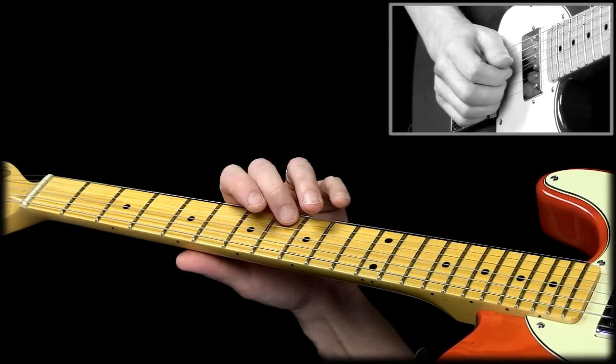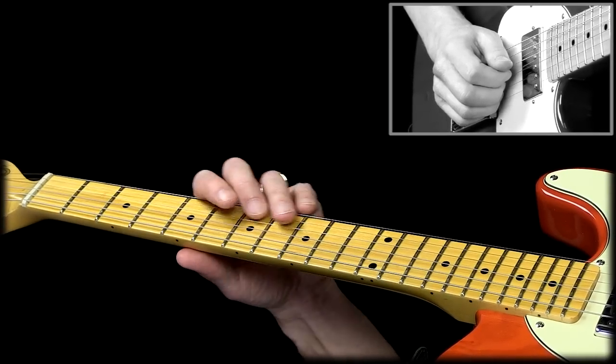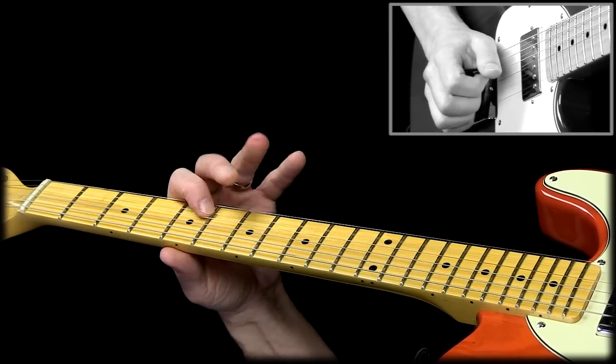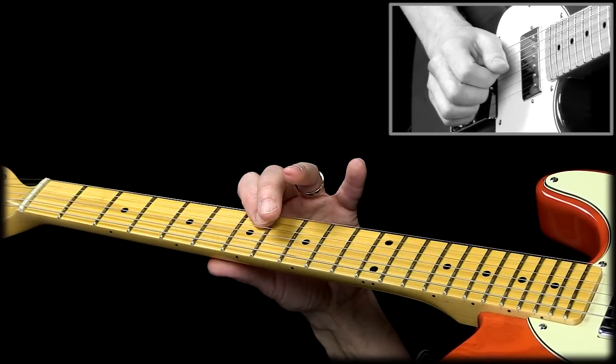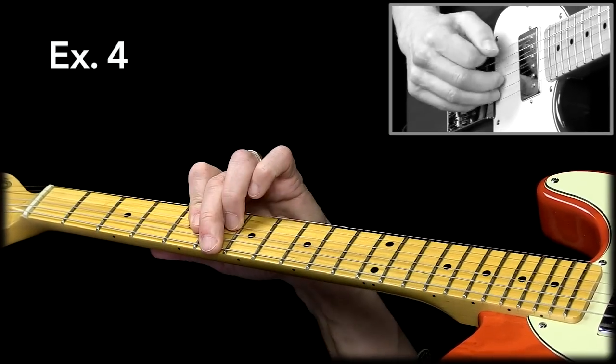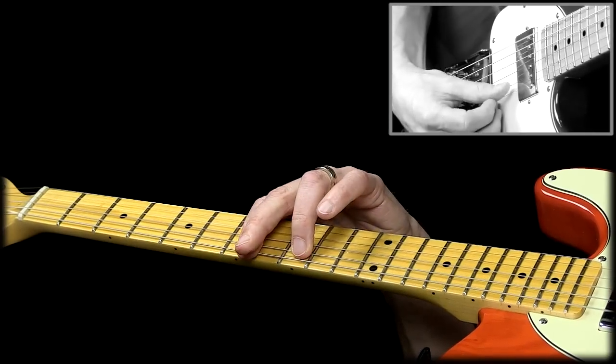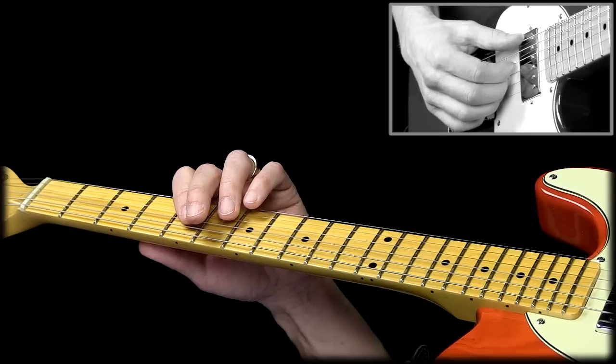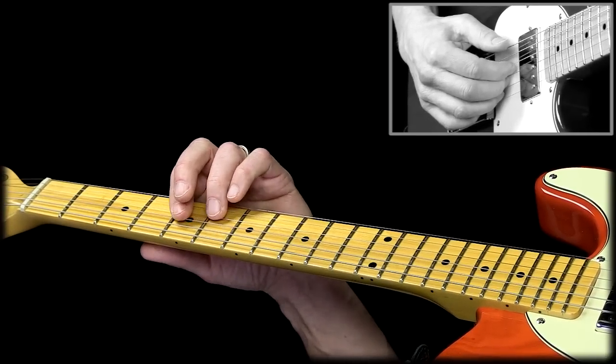So now, the top note is going to create this melody. So it sounds like this. That sounds pretty sweet.